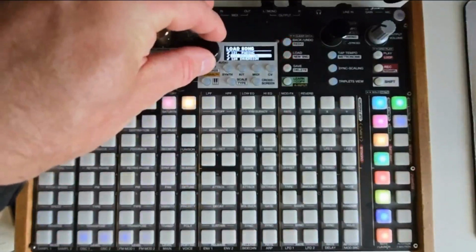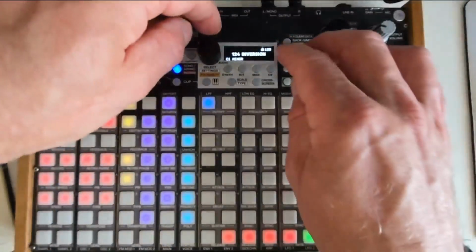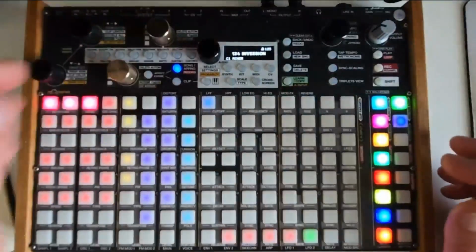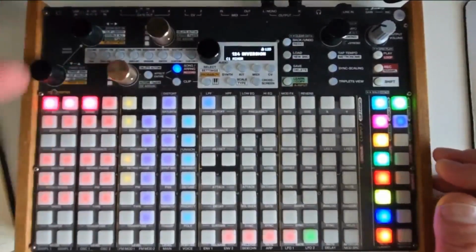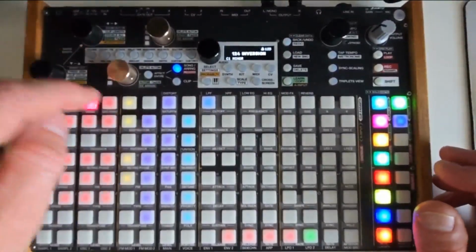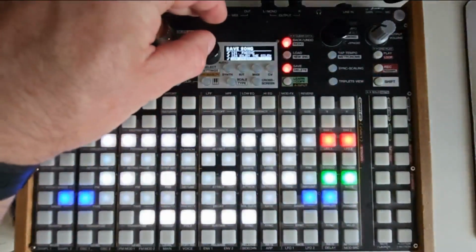Am I in the right one? Yes. Oh, hang on. I've just loaded that instead of saving it. Right, hold on, let me just go and redo those. I'll pause the video, I'll come back to you in a sec. So yeah, we're going to save that. And we'll just overwrite the other one.